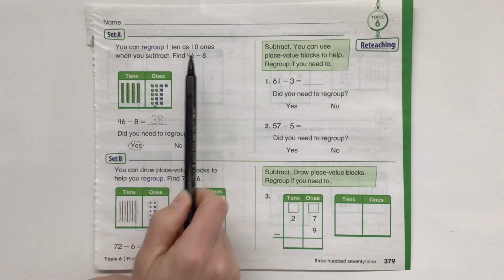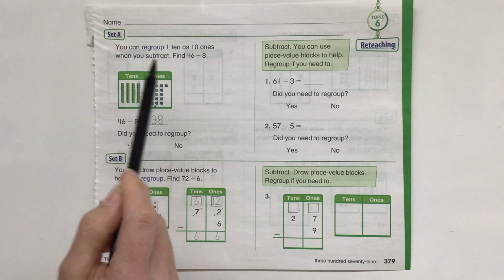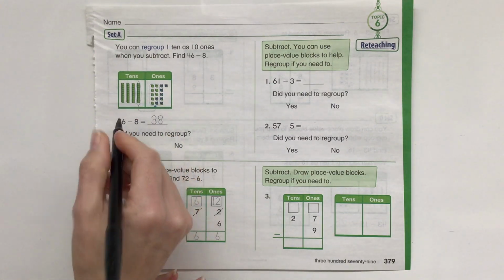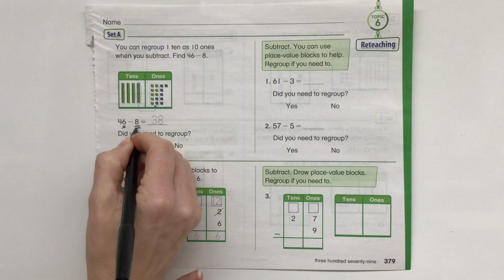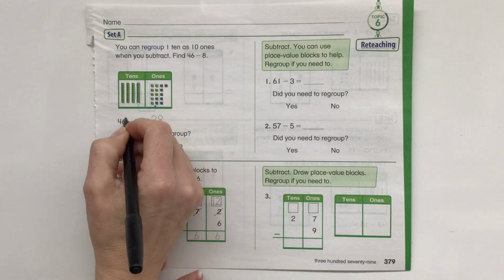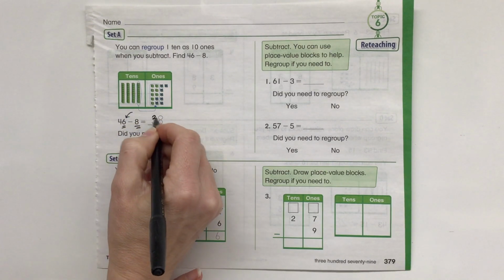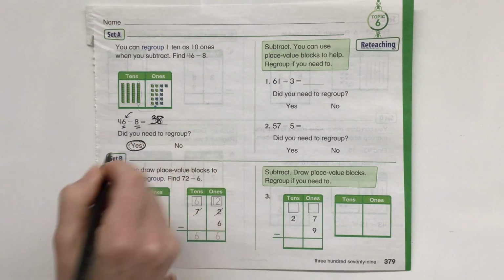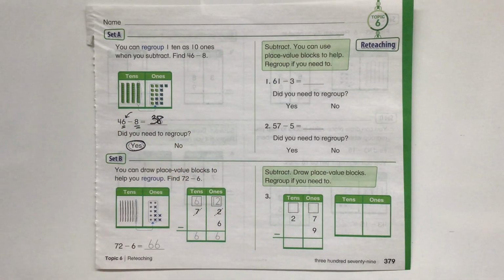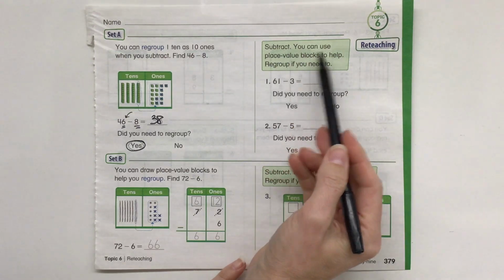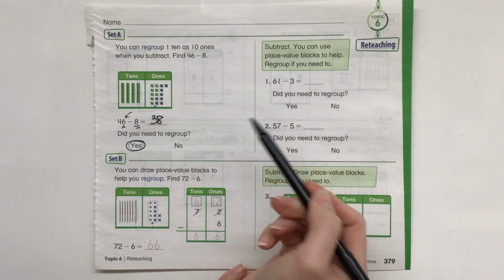Find 46 minus 8. So we have 46 minus 8. We can't, if we have 6 and we need to subtract 8, we have to regroup because this number is less than the number we're subtracting. So we need to regroup, and we can draw a picture to show how that works. So subtract, you can use place value blocks to help regroup if needed.